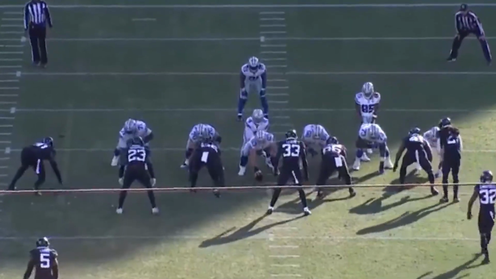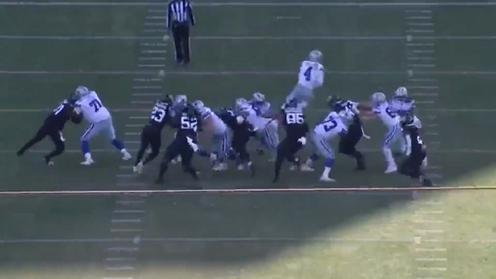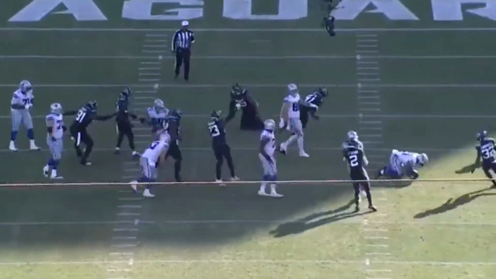41 got down in there. He made a play. Could have played it better with lower pad level, getting through there. But he made a play. They didn't come back with it.